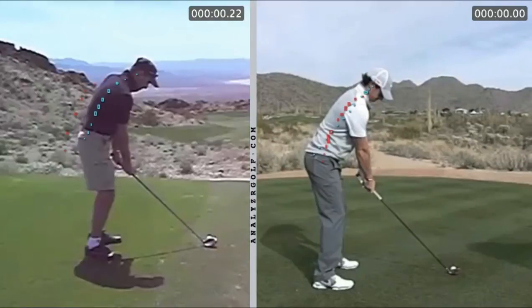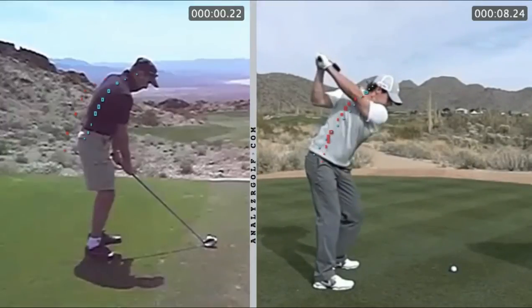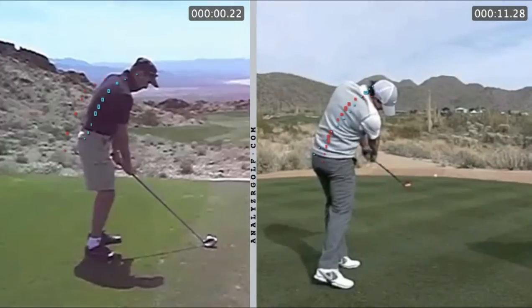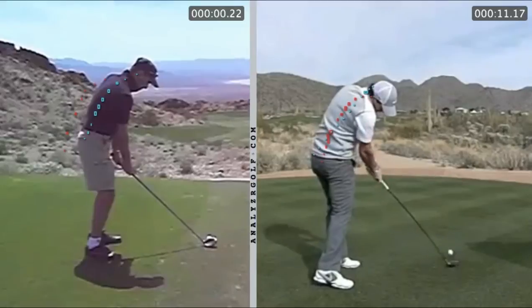Now let's take a quick look at a couple amateurs to see the difference between what pros are doing. So on the right, I still have McIlroy. The straight teal line is representing his spine at the start of the swing, and then the curved red line is representing the curve in his spine down in this impact interval.